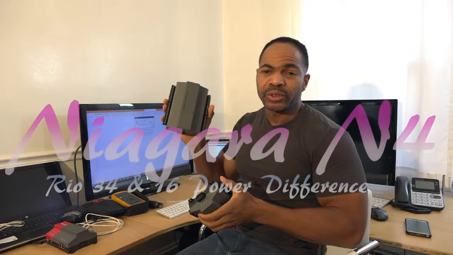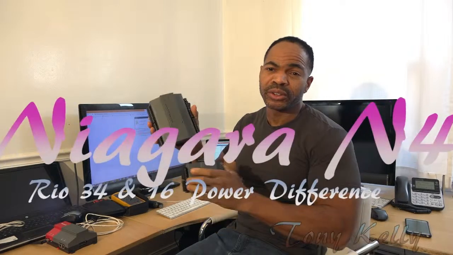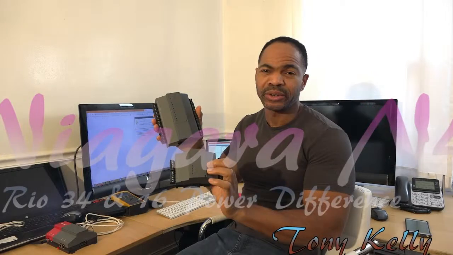Okay, small job, I want to go cheap. You go with the 16 IO, because you need a power supply. In addition, you'll be going somewhat cheaper, but with the 34 you can also power the 16 IO. So just consider that as a point in mind when deciding which to go with, depending on how many points your system has.